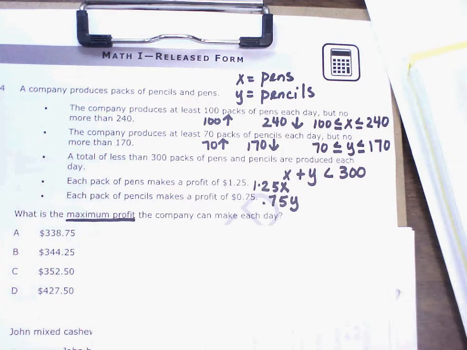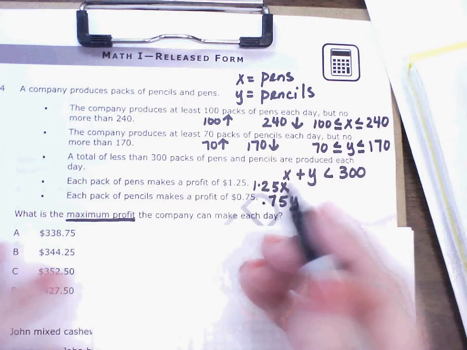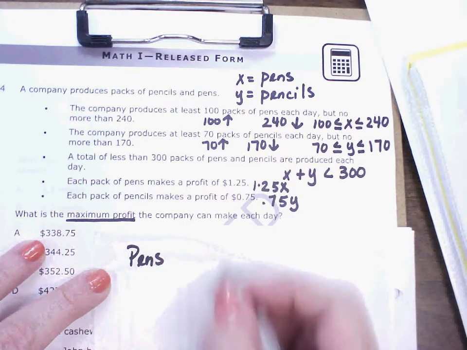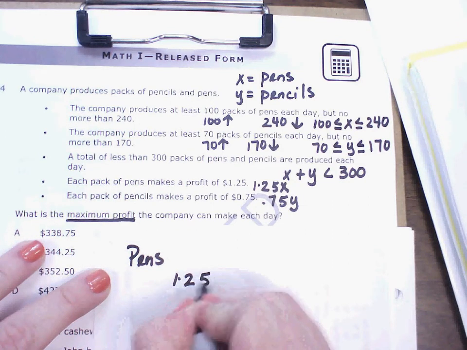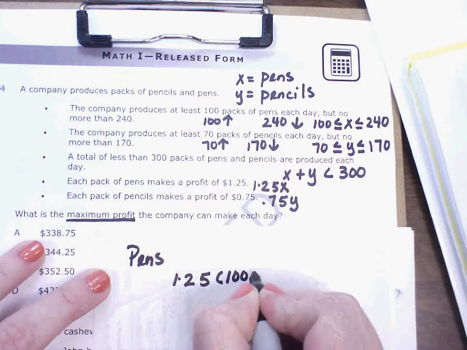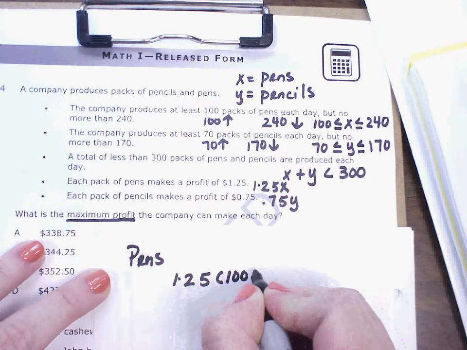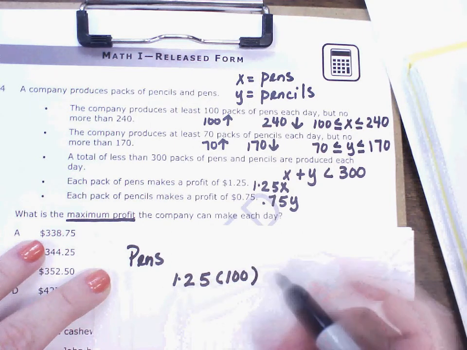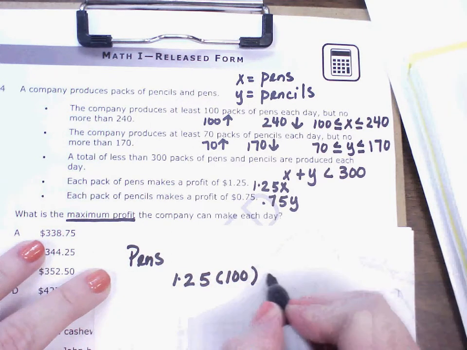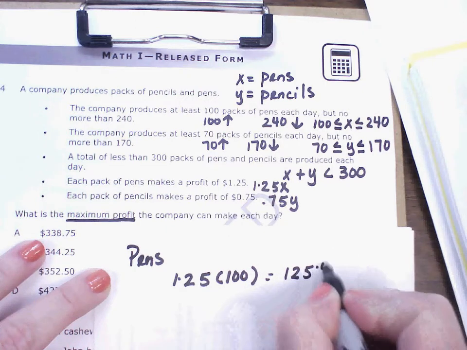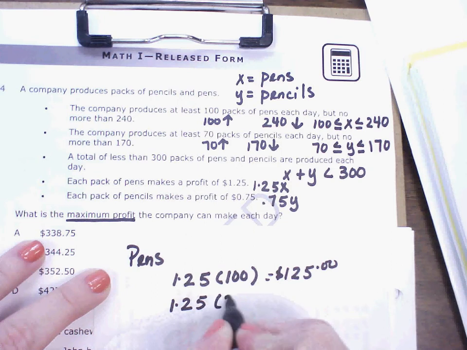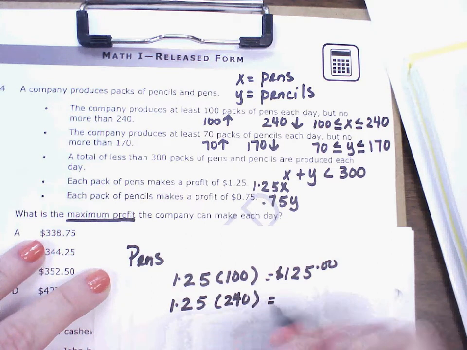All right. So, for example, for pens, it's 125 times 100. How much would that give me? 12,500. But I can also make 240. And how much would that give me? 30,000. Okay?